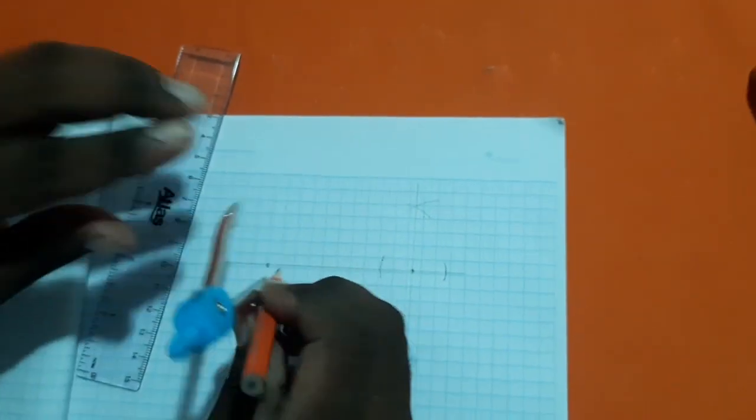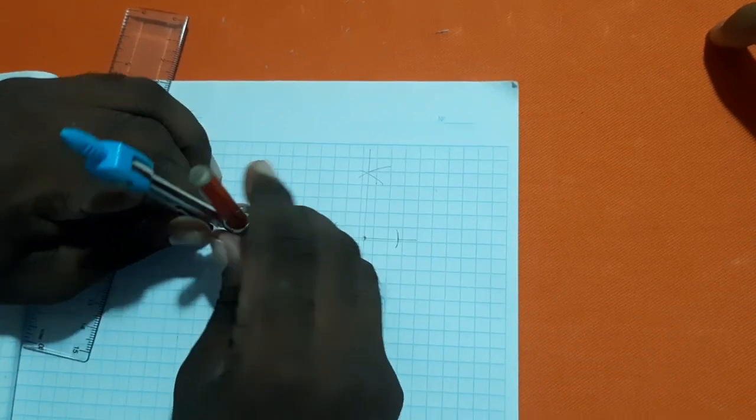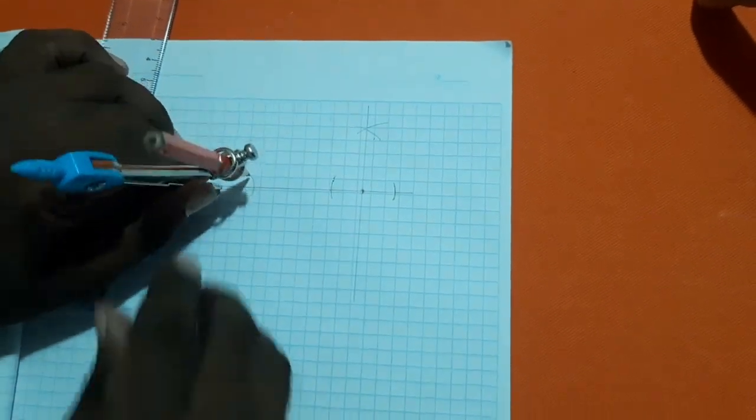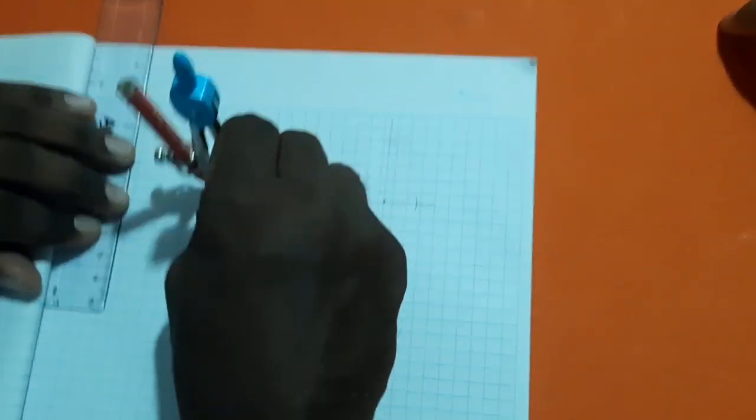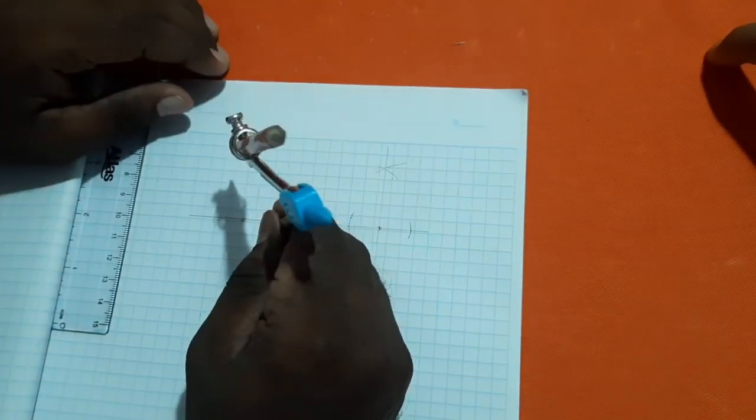So again you have to mark another point and draw the same thing, construct the same thing. That means a perpendicular.